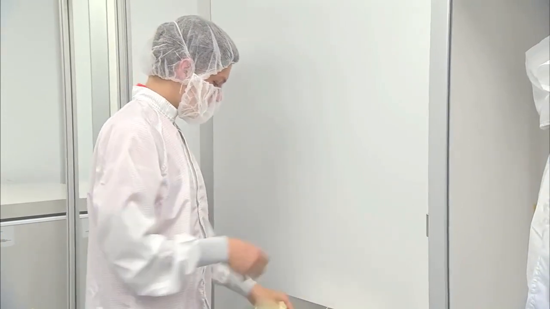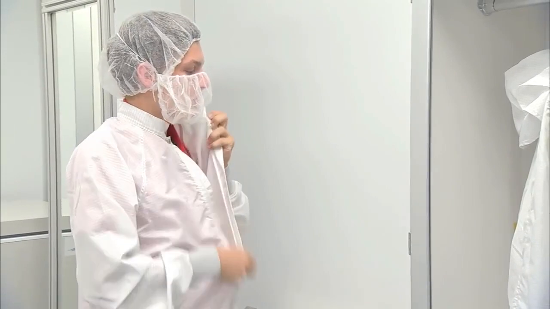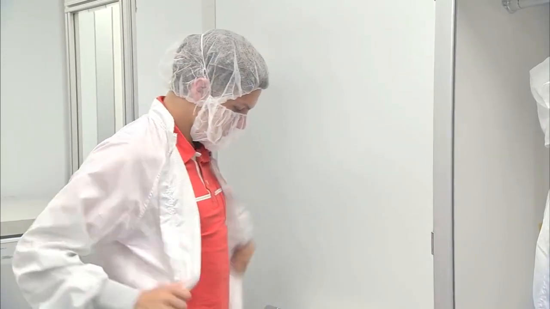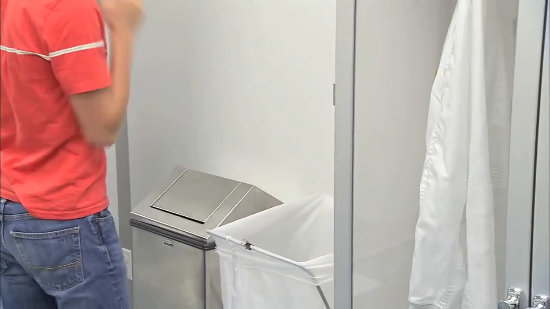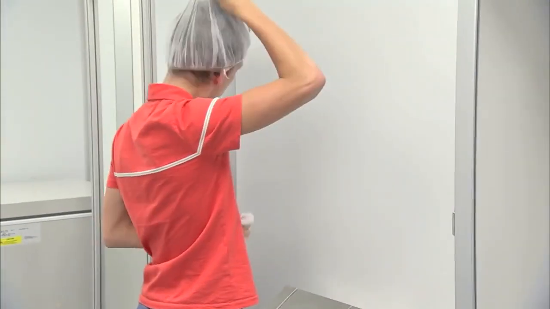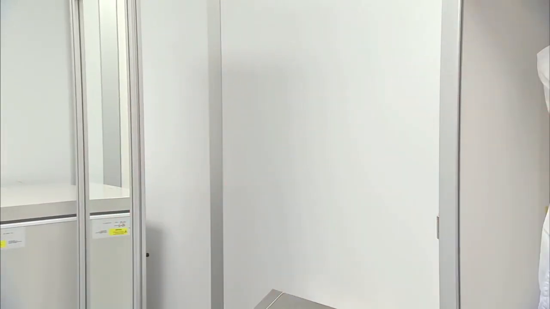Remove your smock. If you are only leaving the cleanroom for a short period of time, you can hang your smock in the cabinet. If not, place your smock in the hamper so that it may be washed and reused. Remove the face mask and bouffant cap and dispose of them as well. Finally, exit the cleanroom, take off your booties, and throw them away.